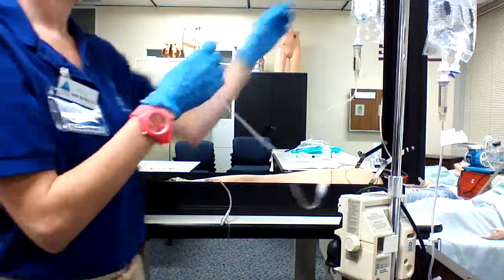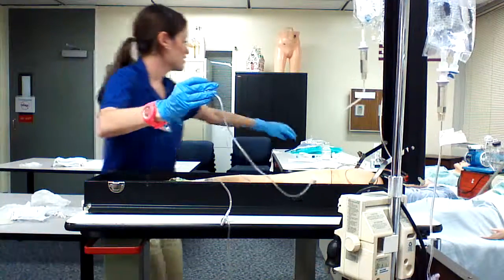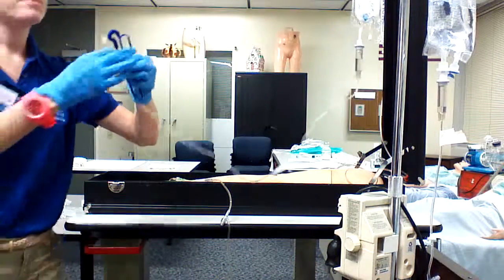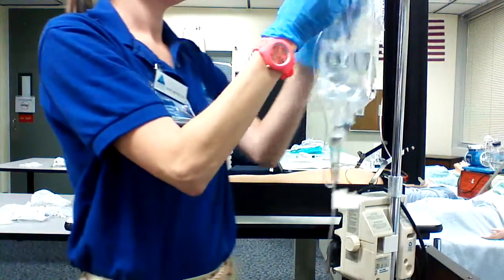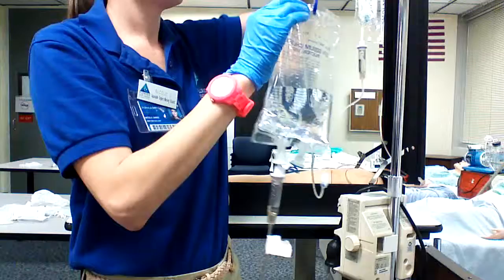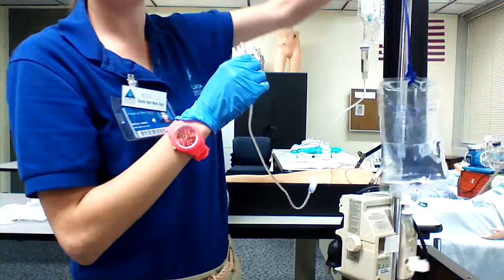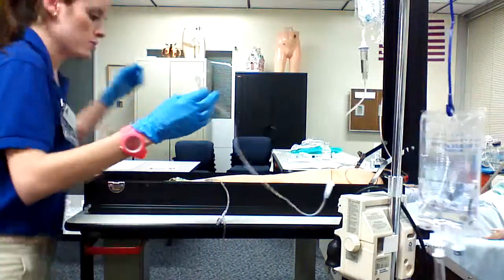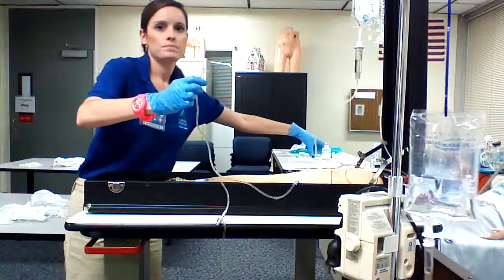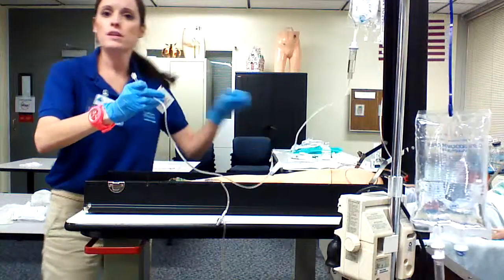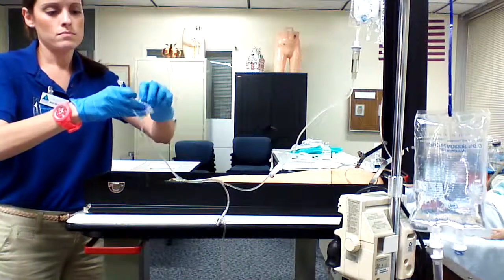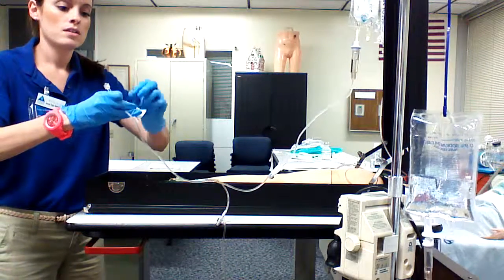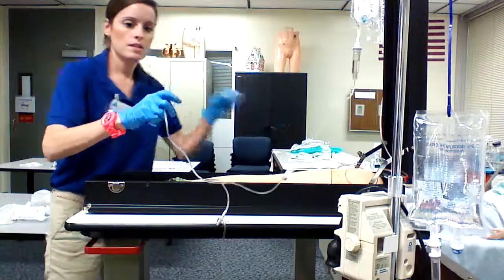Okay, so I'm going to hang that. And I'm going to lower my primary tubing so that it is lower than the piggyback medication administration. I'm going to clean my port with alcohol and connect the mini bag to the IV.